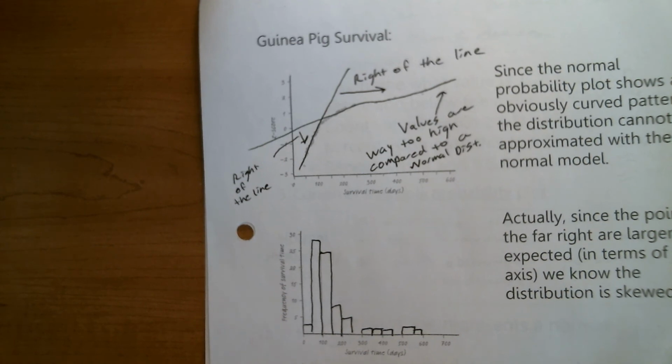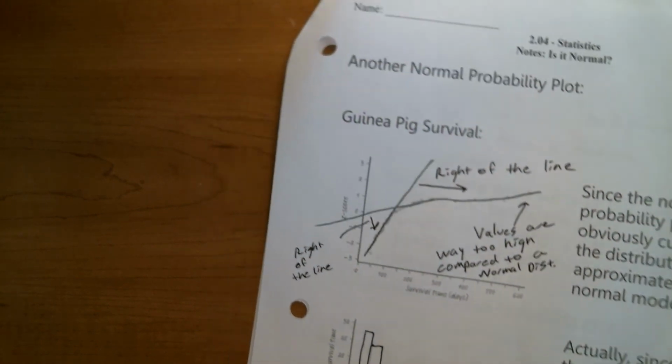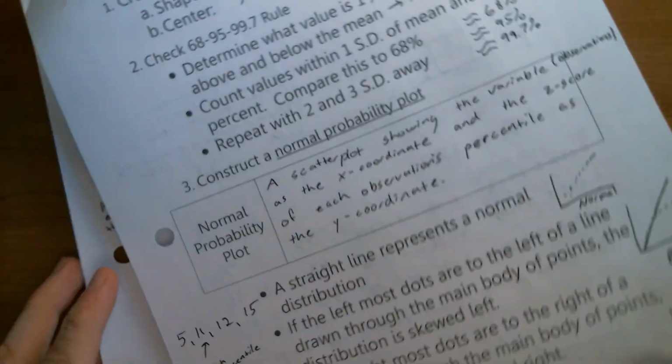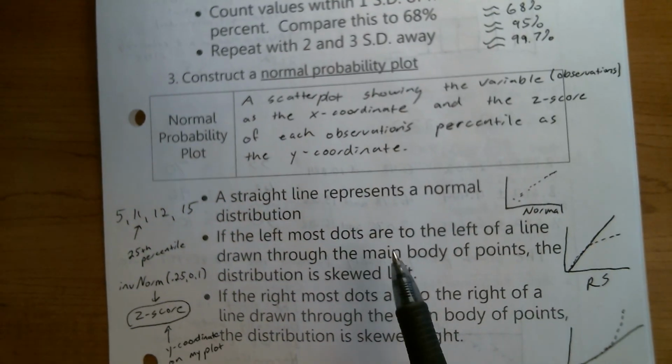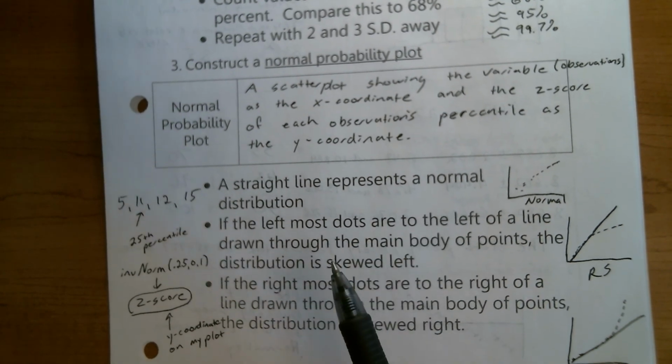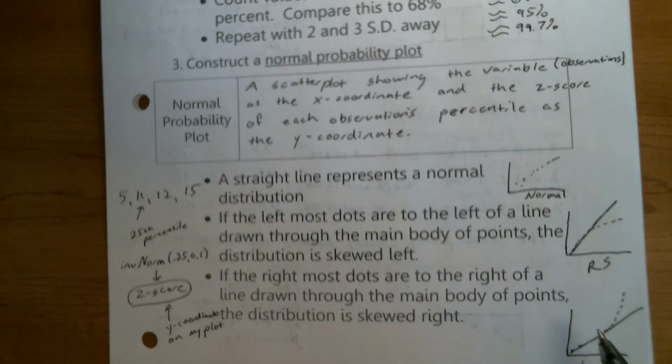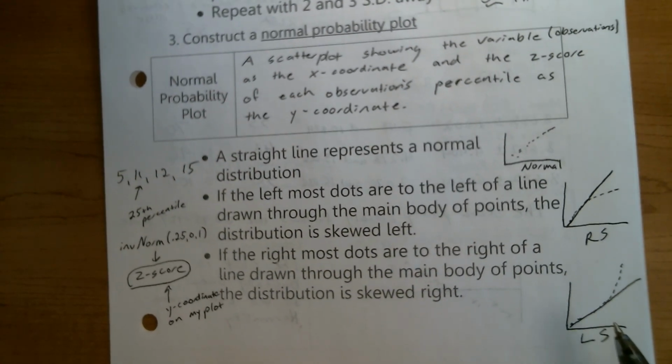So again, you're never going to have to make one of these by hand. I will ask you to create one on a calculator, and then you do have to be able to interpret it. Interpreting it really goes back to what was on the front page here, which is a straight line represents a normal distribution. If the leftmost dots are to the left of the line, which is this one down here, it's left skewed.